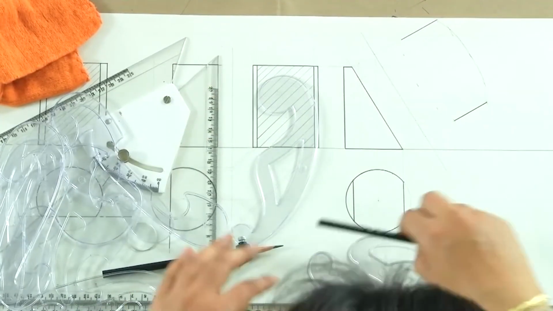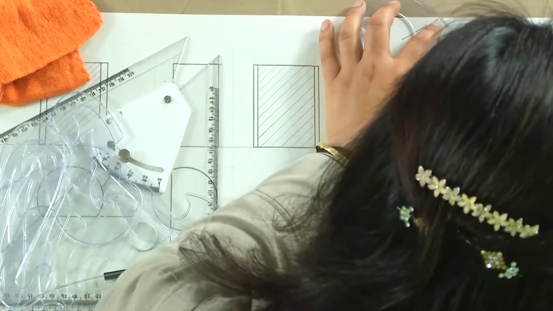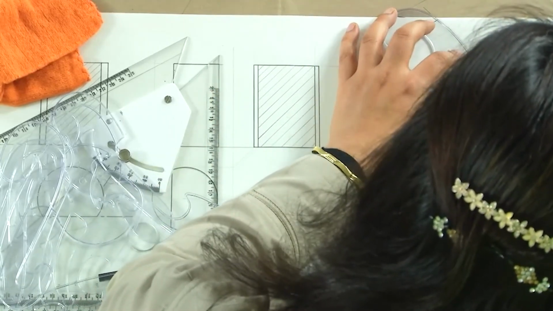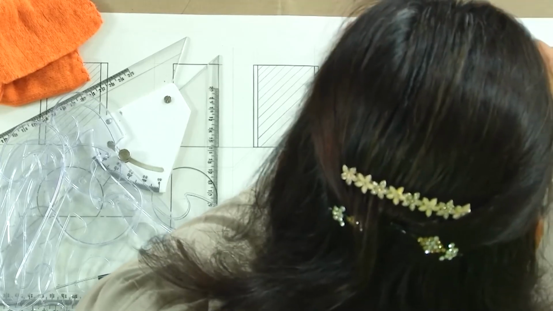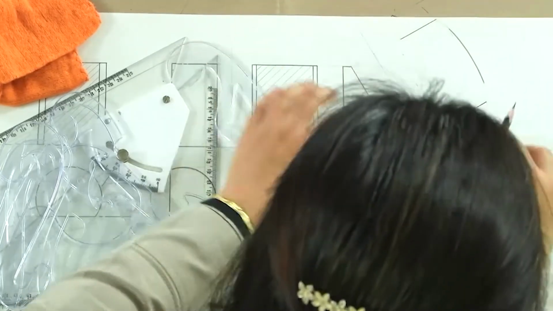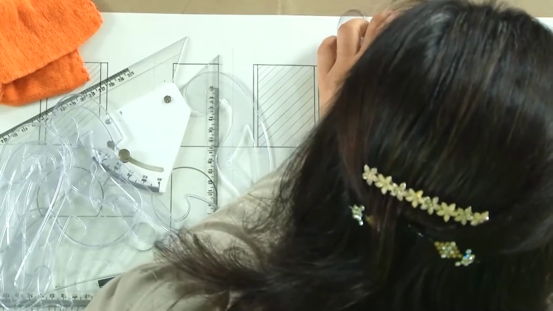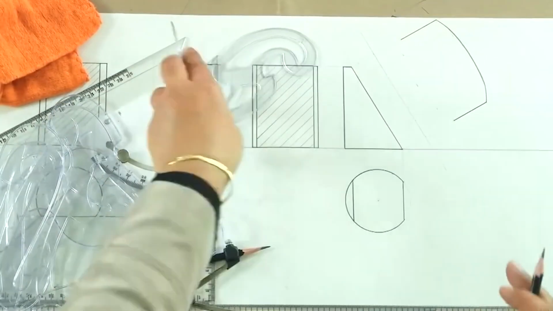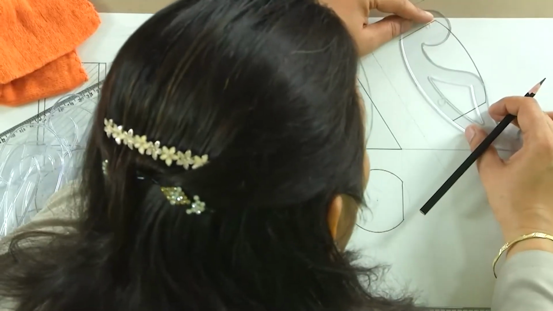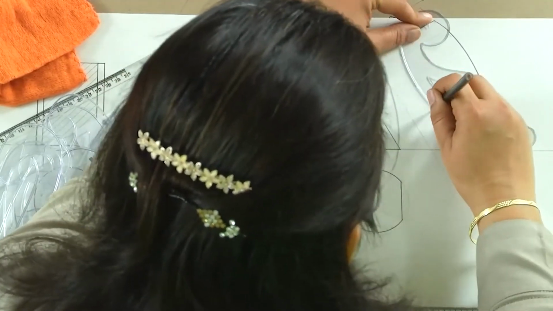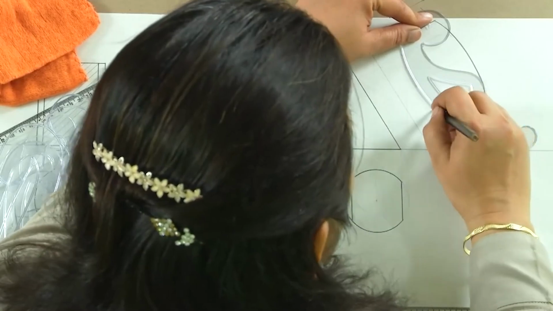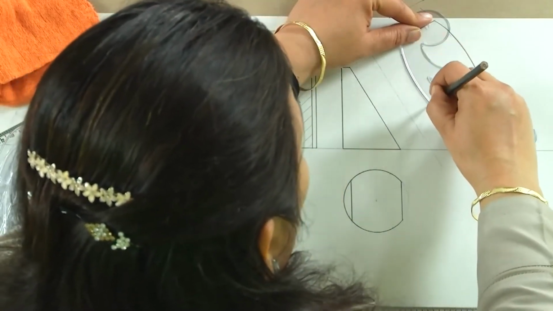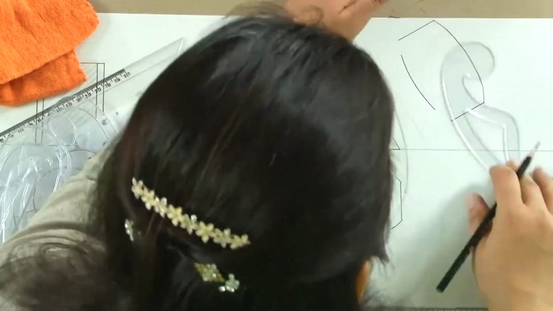So, if you look at this, this is the part of the ellipse that we are going to see. As I said earlier, because in this case the base is getting cut, the top base as well as the bottom base both are getting cut.